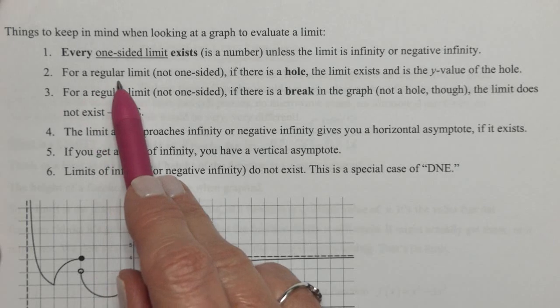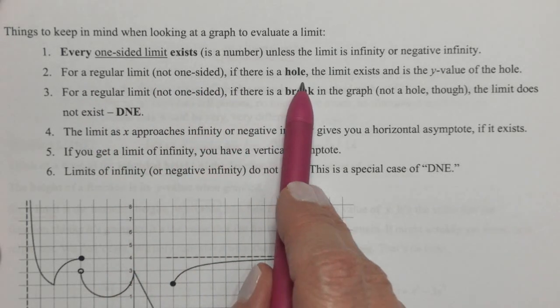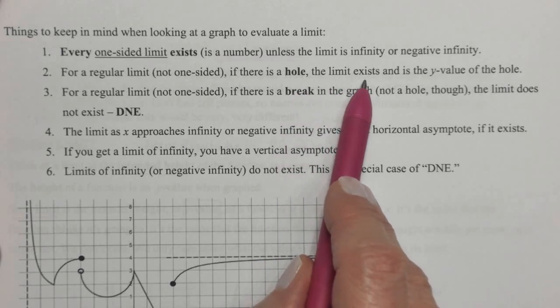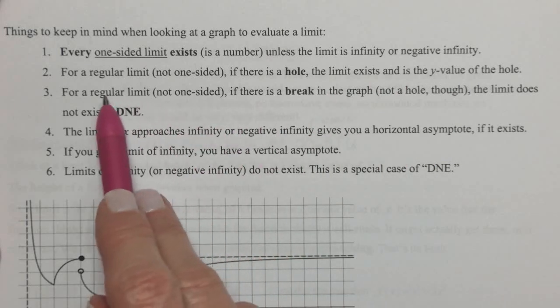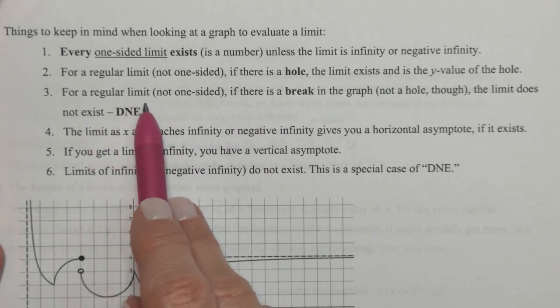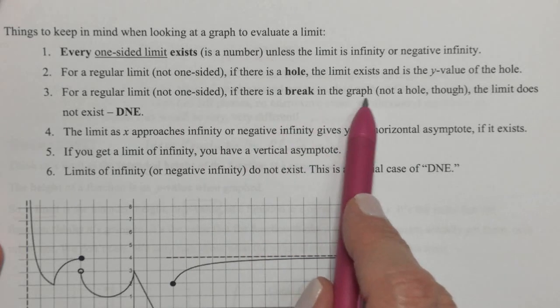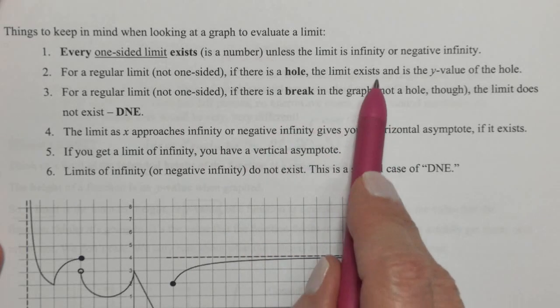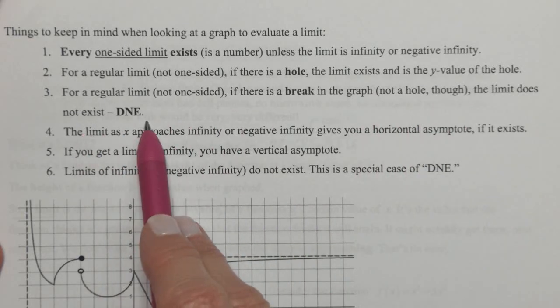For a regular limit, not one-sided, if there is a hole, the limit does exist and is the y value of that hole. Also for a regular limit, if there is a break in the graph, not a hole, but a complete break, the limit does not exist because the limit from the left would not equal the limit from the right.